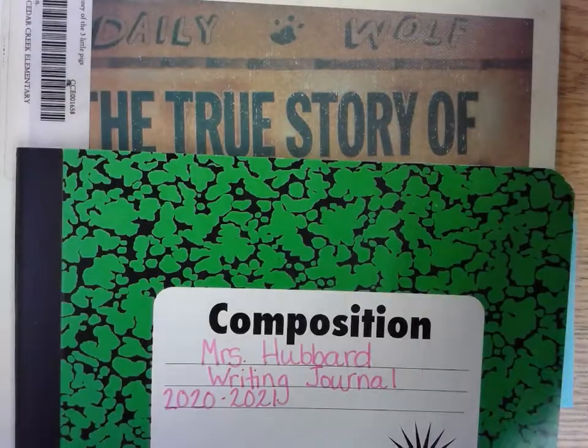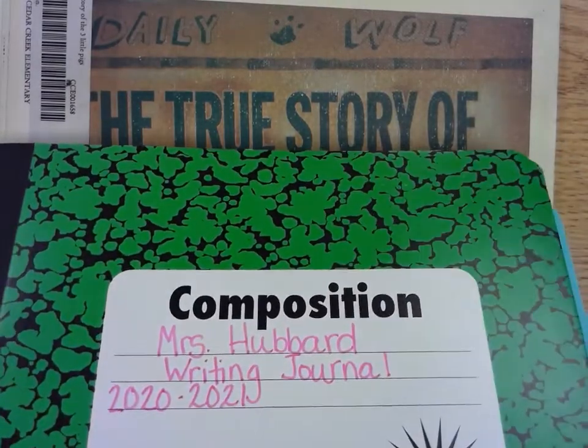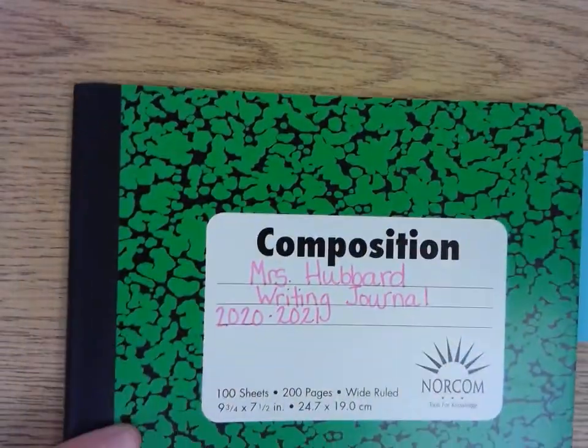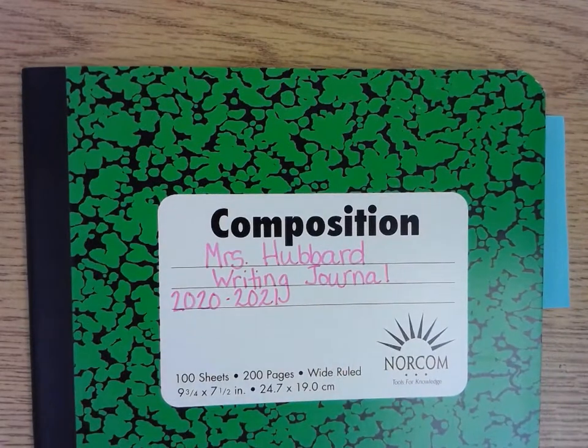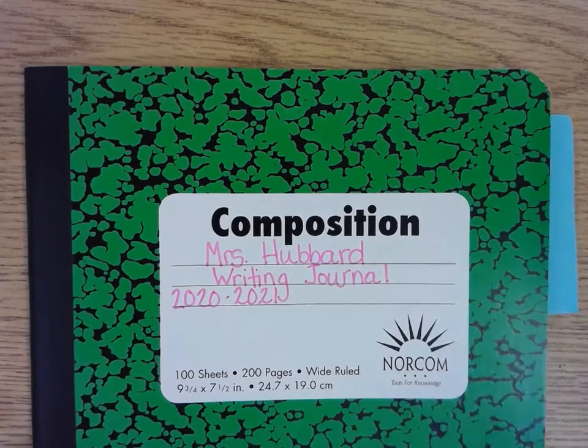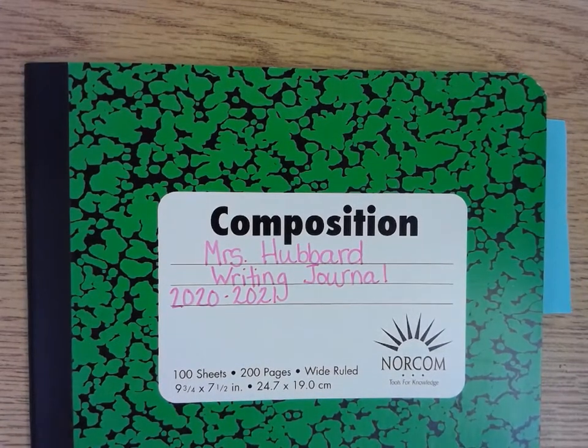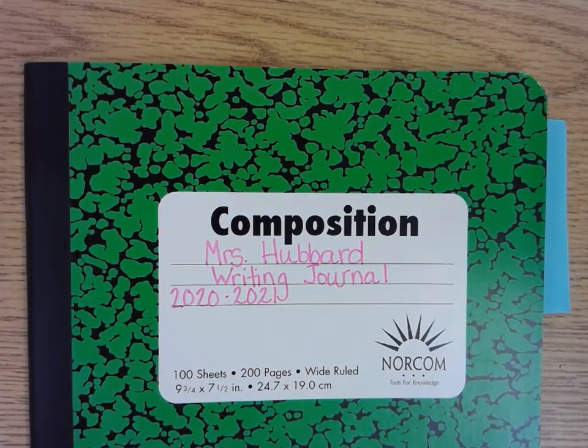The first thing that we're going to do is set up your notebook. I'm going to set the book to the side. We'll get to that in just a little bit. And if you don't have your book with you right now, that's okay. I do want you to have your journal. So if you don't have your journal, pause and go get your journal. In your journal, we are going to be working.